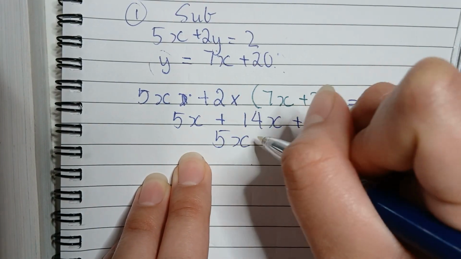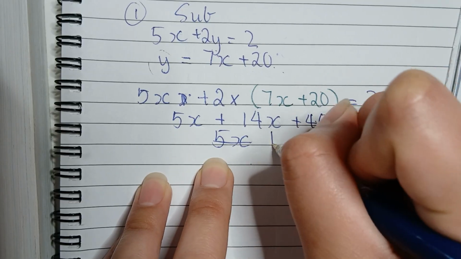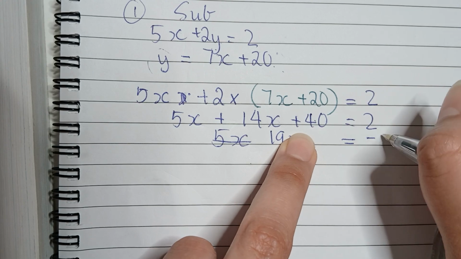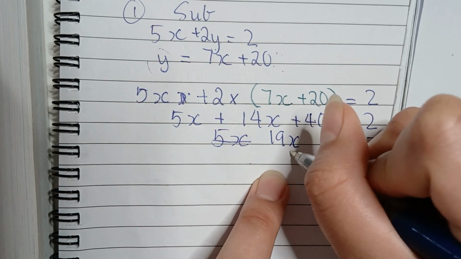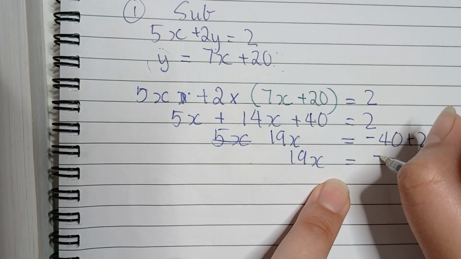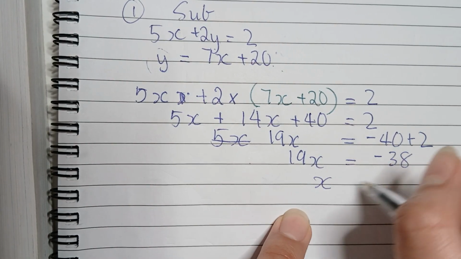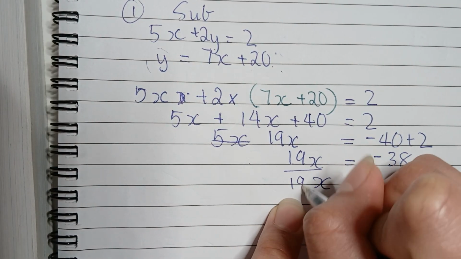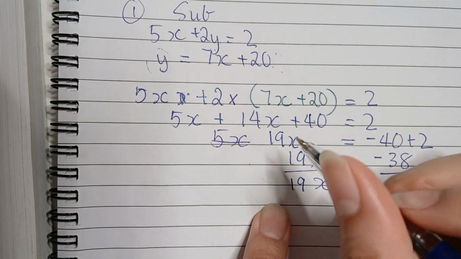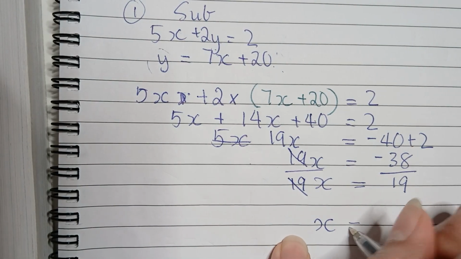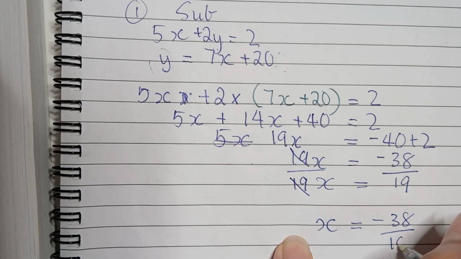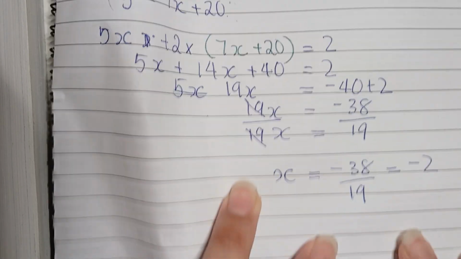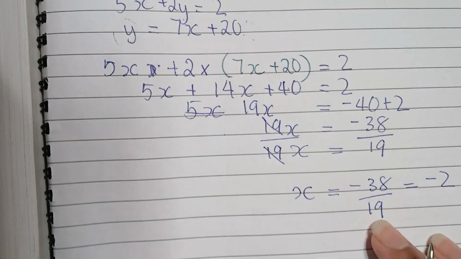5x plus 14x will be 19x. Then I'll move it to the other side and change the sign. So negative 40 plus 2, 19x will be equal to negative 38. So x will be equal to, divide both sides by 19 because I want to get rid of 19. So x in this case will be equal to negative 38 divided by 19, and that will be equal to negative 2, right? If you got x, you have not done yet because we need to look for a pair.